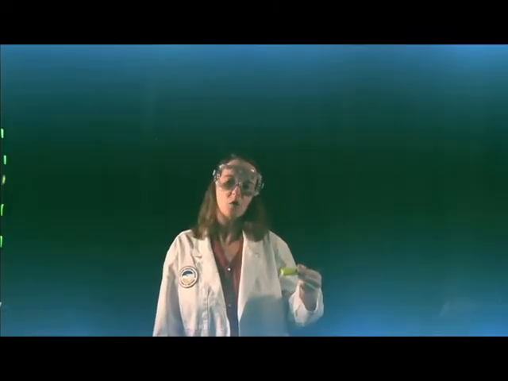Today's topic: atomic absorption spectroscopy and hard water analysis. You're going to analyze a tap water sample for hard water ions. Calcium and magnesium are both hard water ions.